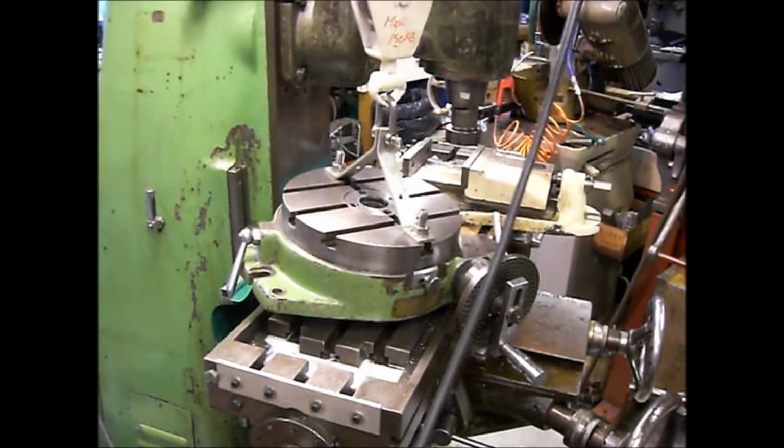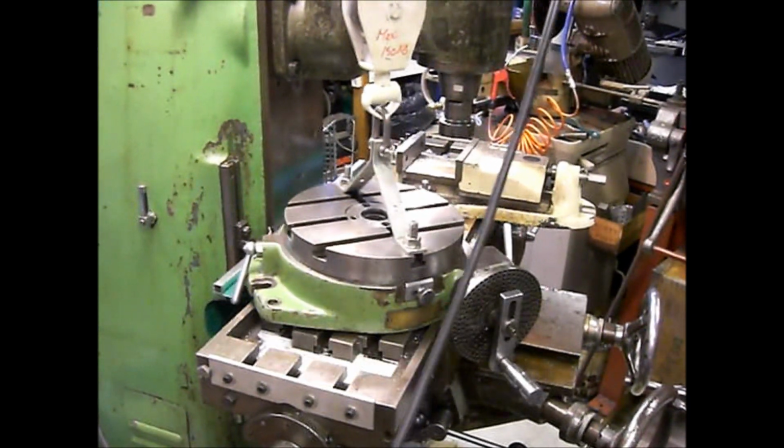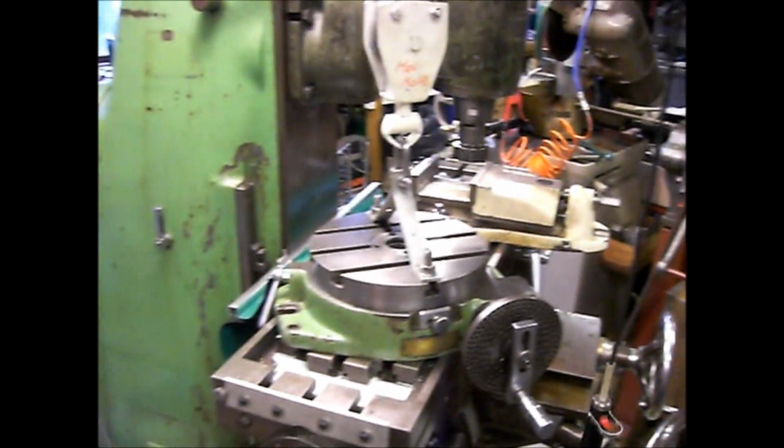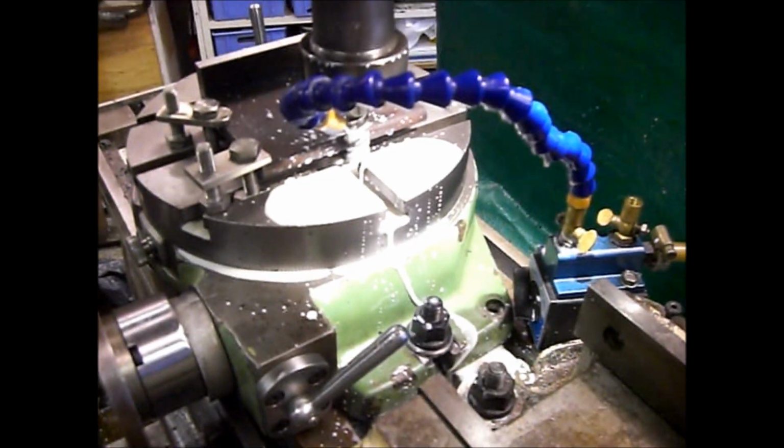And then I just have to lower it again and place it, and fasten it with some screws.